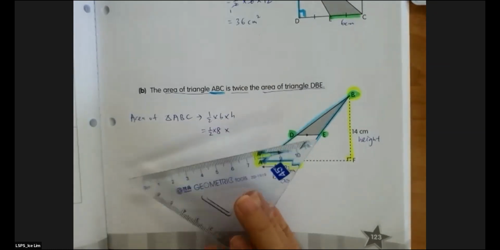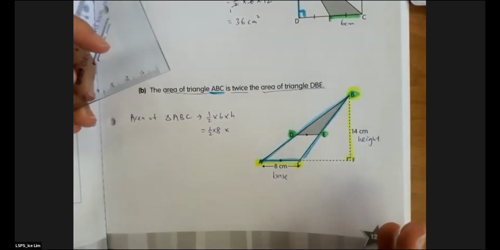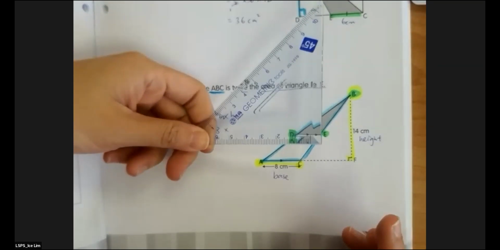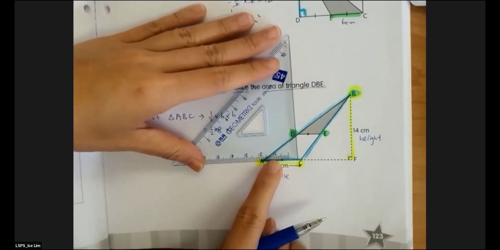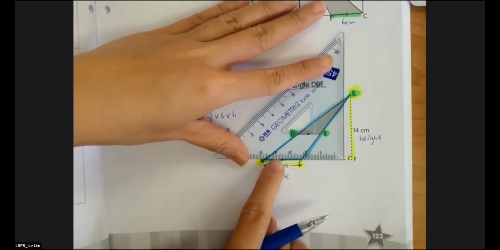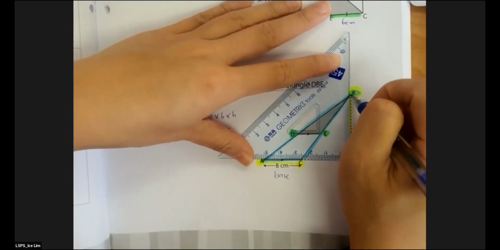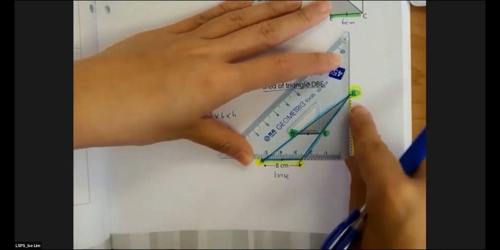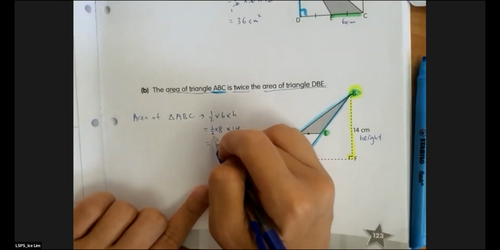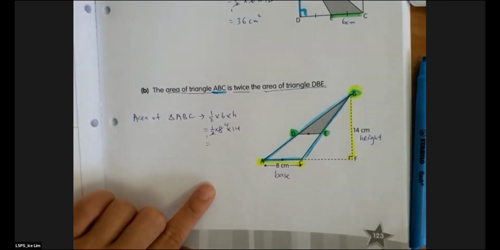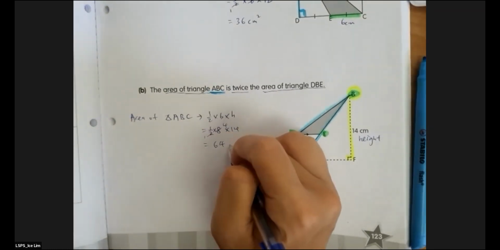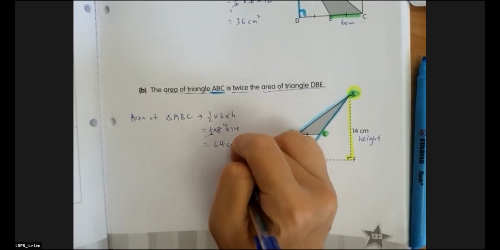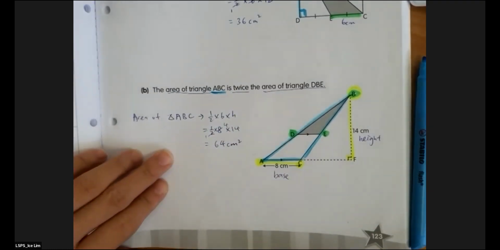Okay, so in a test or exam time, when you feel stressed, cannot identify, remember what I said. You always have your set square ready. Slide from the base until you see where it hits the peak of the triangle as it's standing upright. Then you find the height already. So half times 8 times 14, there will be cancel, 14 times 4. 64. Square centimeter.